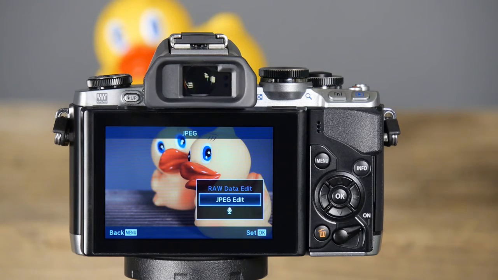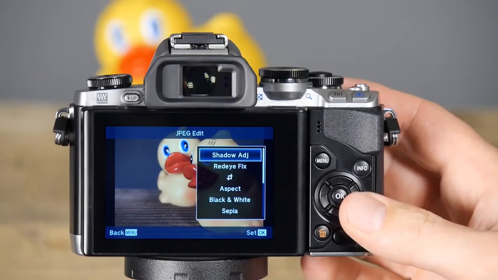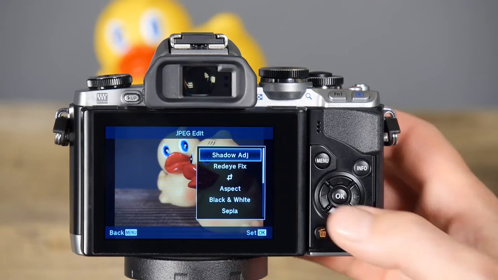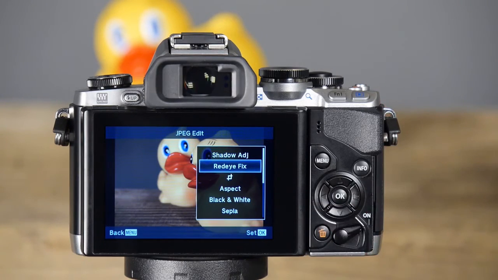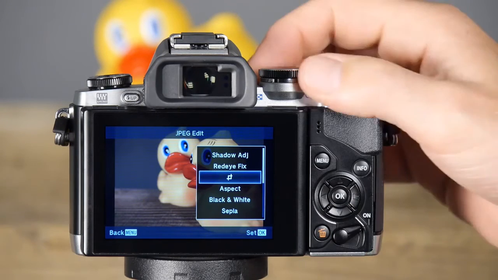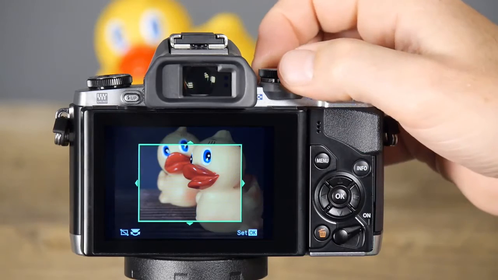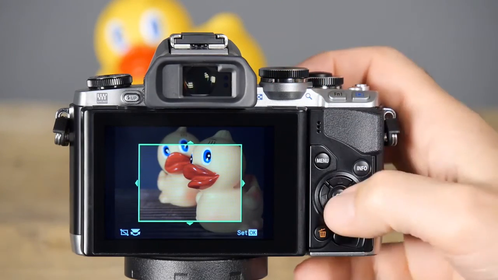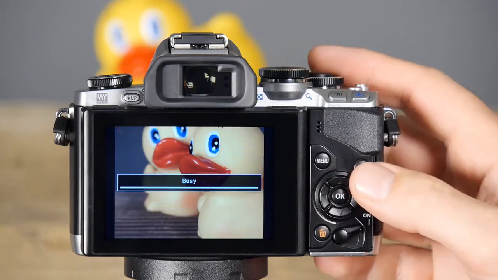Let's first take a look at the JPEG Edit options. First, there is Shadow Adjustment, which is useful for brightening a backlit subject. Next, there is Red Eye Fix, which will reduce the appearance of red eyes in images where the flash was used. Next, there is Crop, where you can rotate the rear dial to adjust the size of the crop and use the arrow pad to position the crop. Press OK to confirm the crop and select Yes and press OK again.